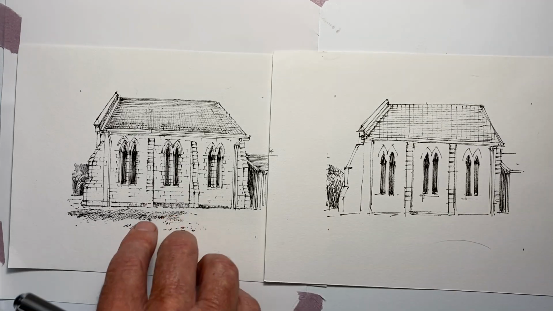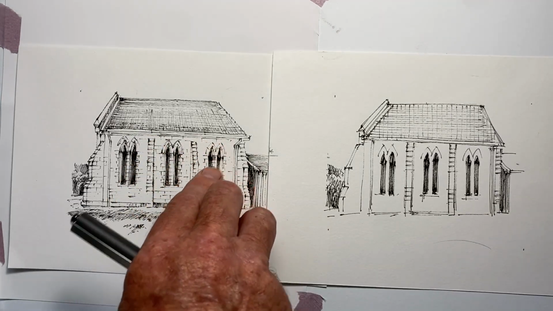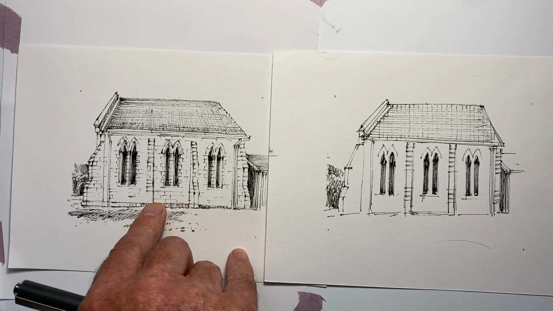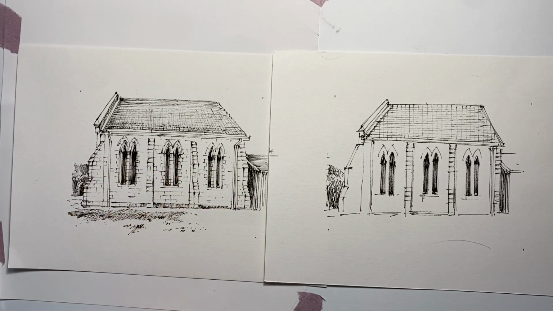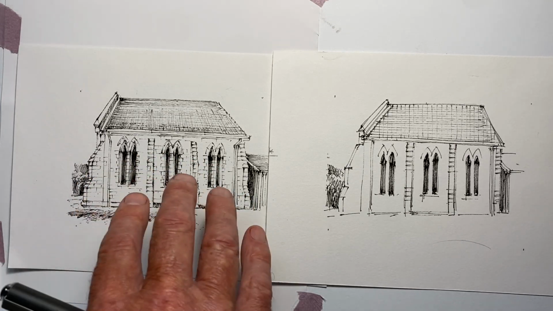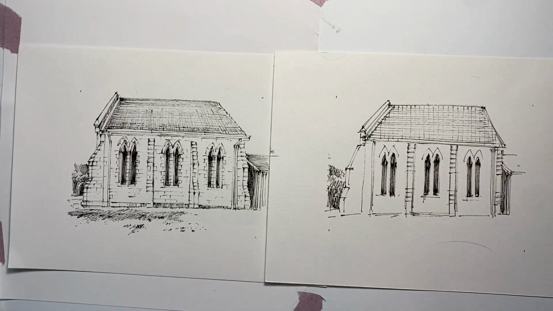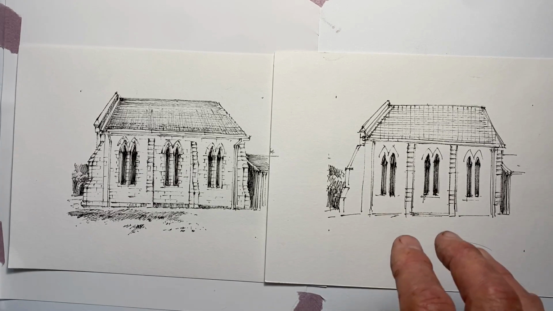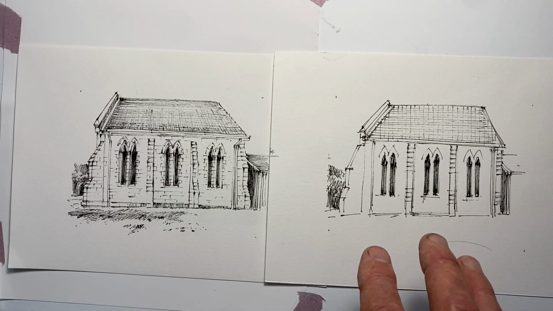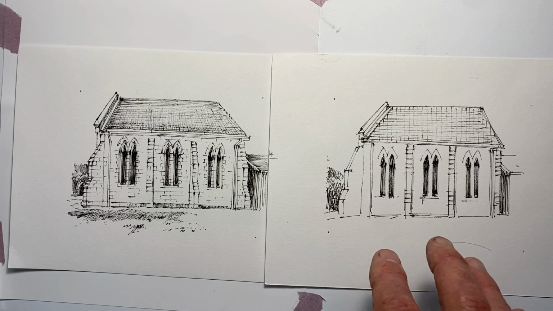I certainly feel that even if we take away the stonework lines, that this has a far stronger sense of being a real object than this. This does have more of a sense of a cartoon-like effect, not because there's less detail, but because of the oversimplification of what is a more complex view.